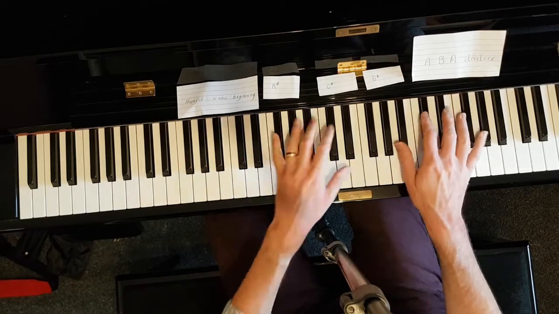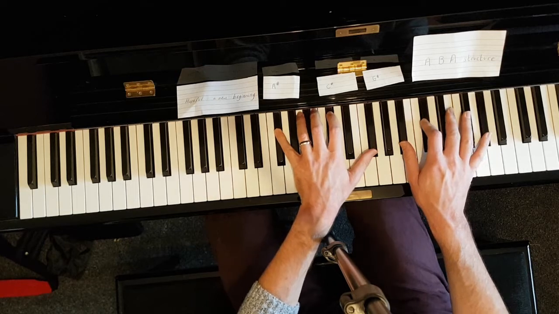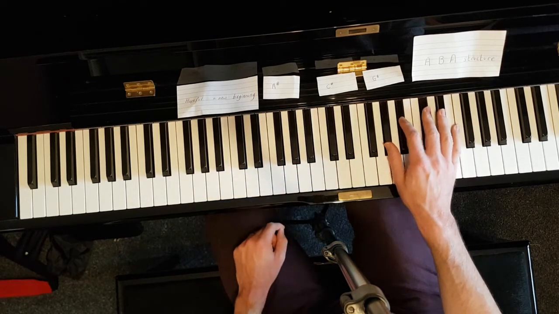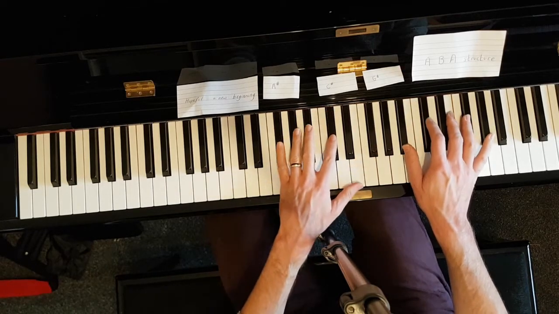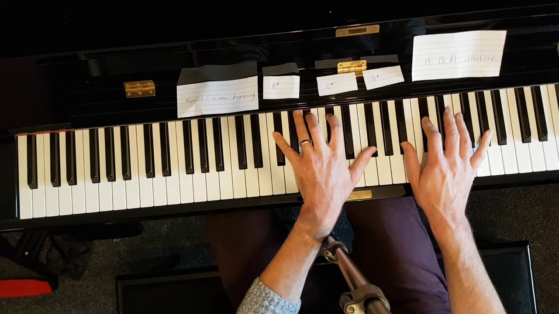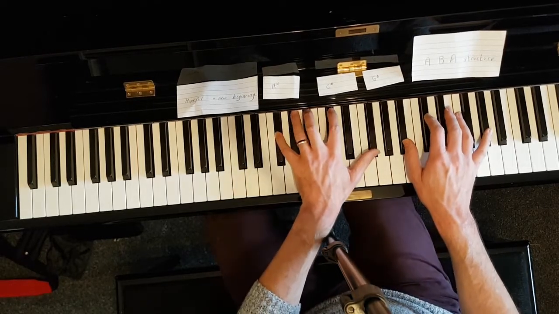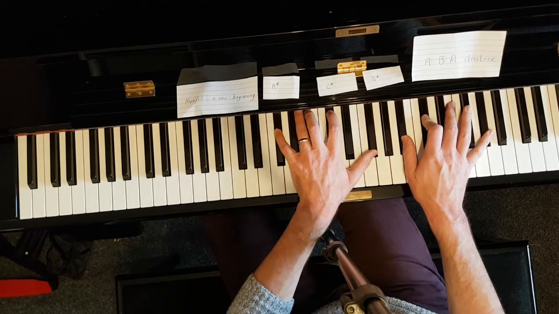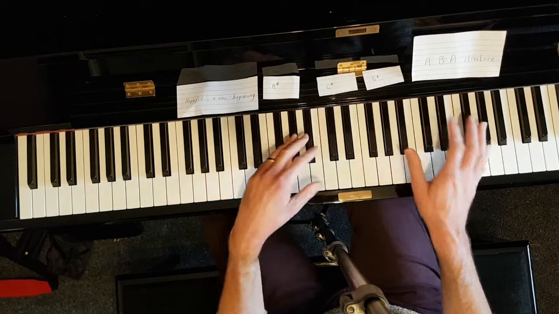Okay, so let's see if I can put that into a chord. Yeah, so A sharp and C sharp fits in with an F sharp chord, and then that G sharp adds like a dissonance, yeah? So it sort of feels like it creates some tension.